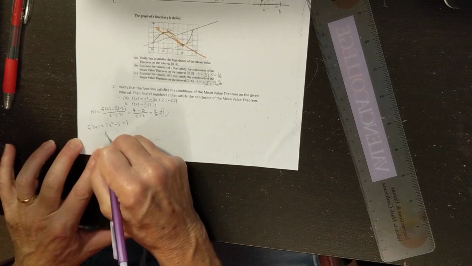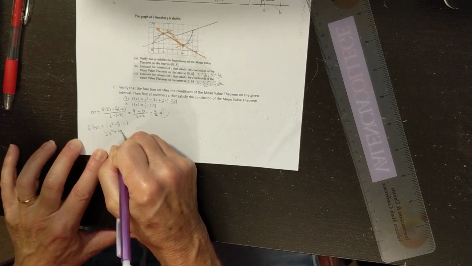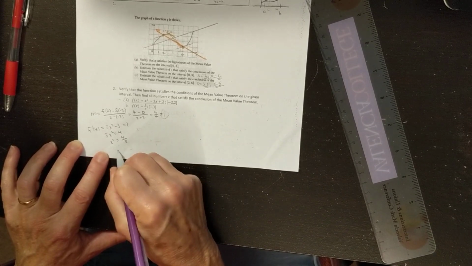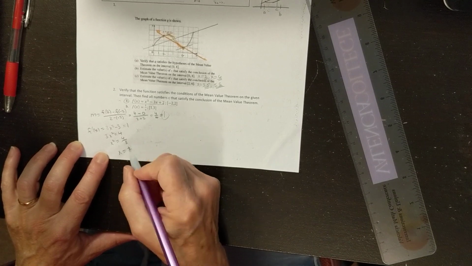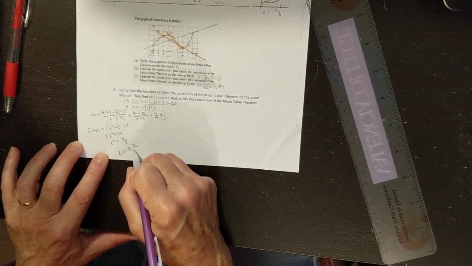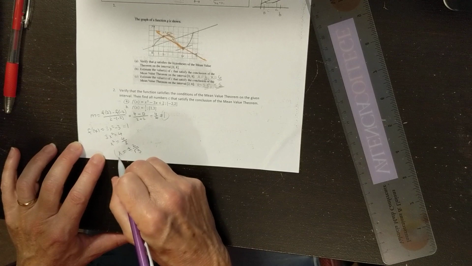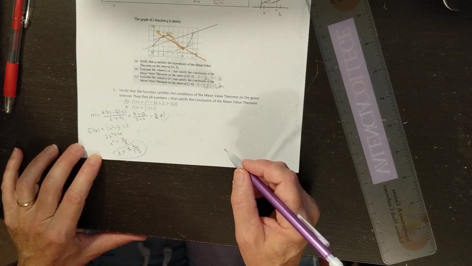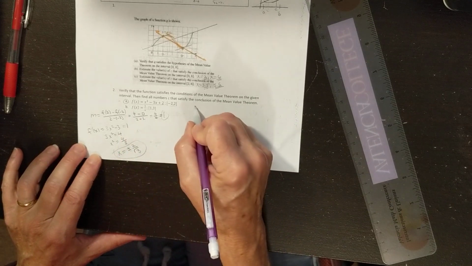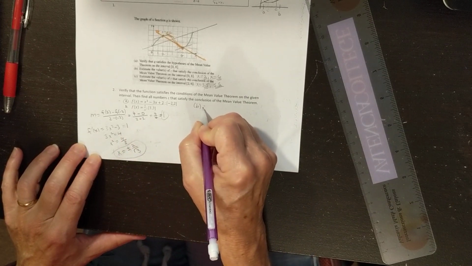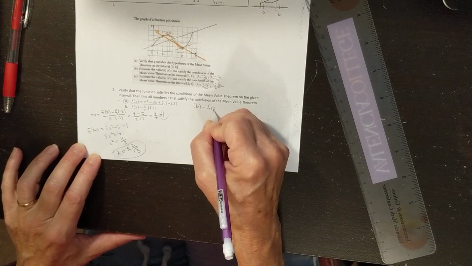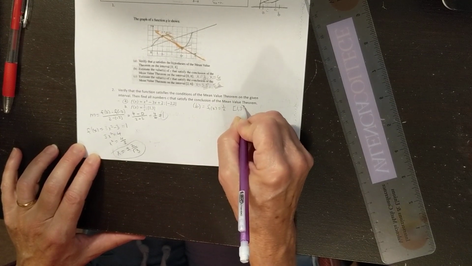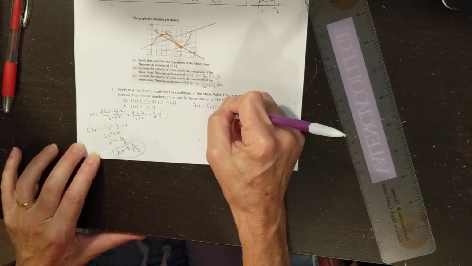So I'm going to add 3 to both sides. I'm going to divide by 3. I'm going to take the square root of both sides. x is equal to plus or minus the square root of 4, which is 2, over the square root of 3. So these are the two values of c that satisfy the conclusion of the mean value theorem for this function in A. What about B? B is f of x equals 1 over x on this interval from 1 to 3. Okay, I'm sorry, I put 2. 1 over x.